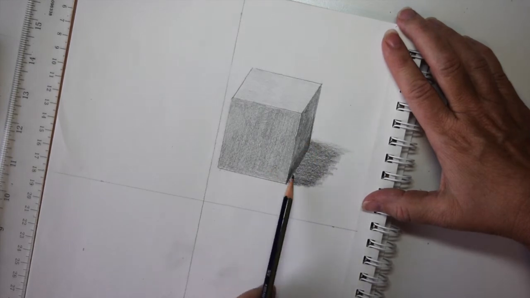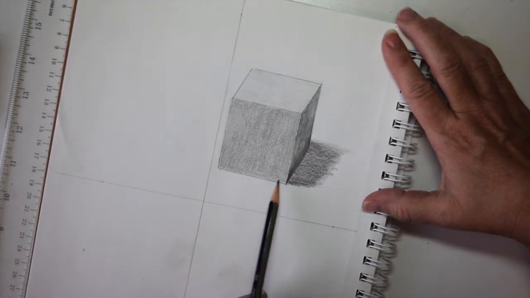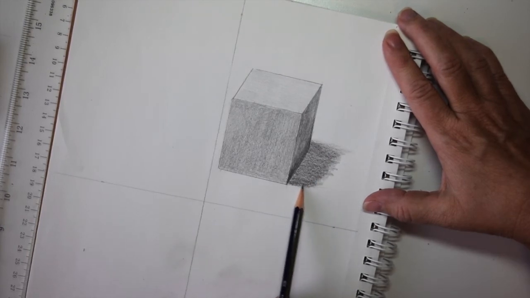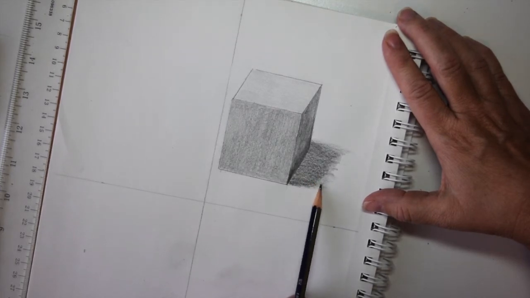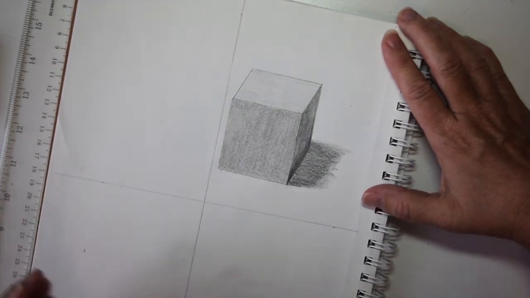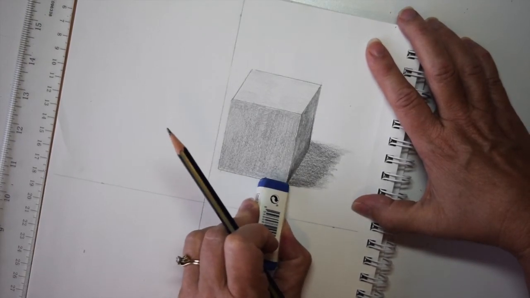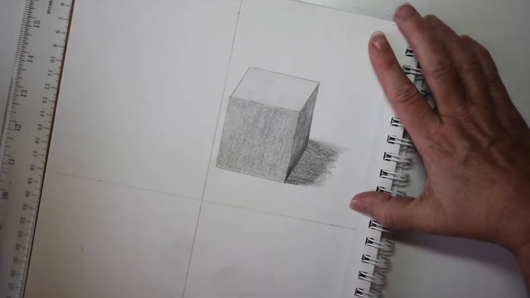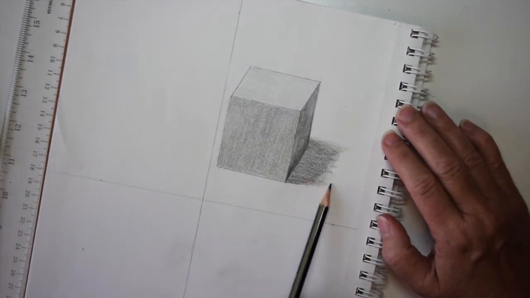So instead of having a really sharp line, at least here in the back, the front has a little bit cleaner line right here. And then as it gets further away from the cube, away from the object, the shadow begins to lose its definition.